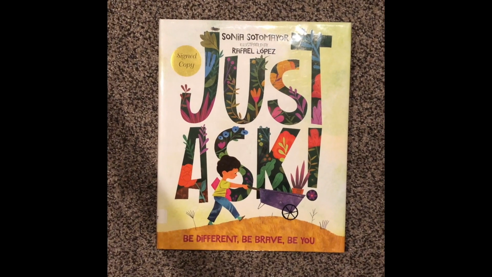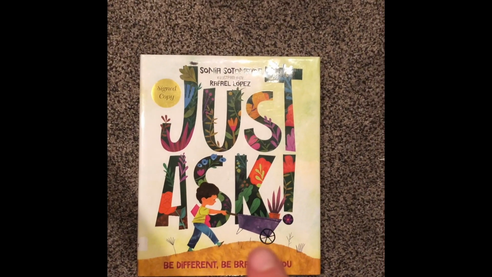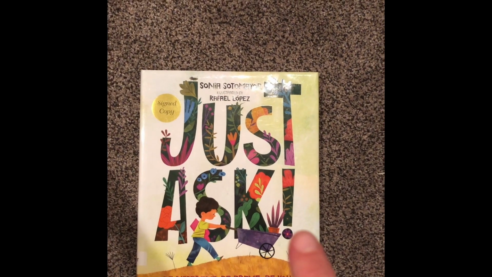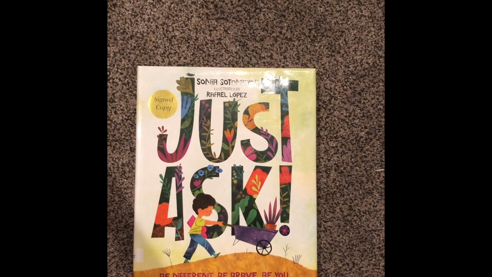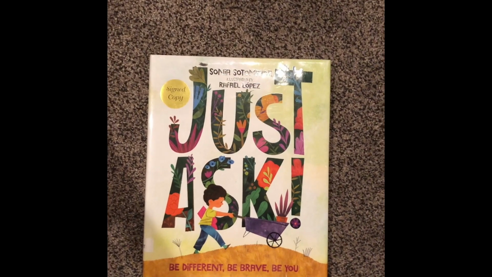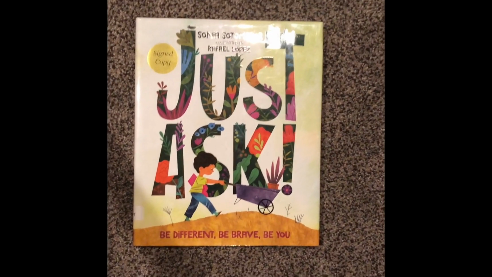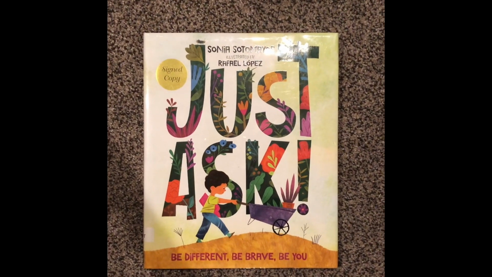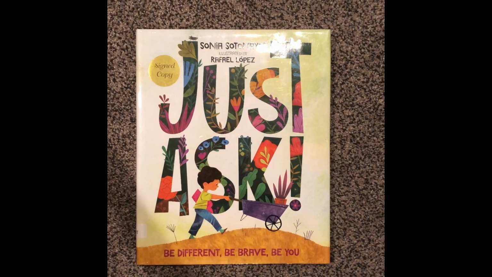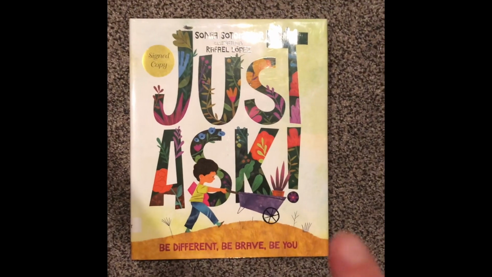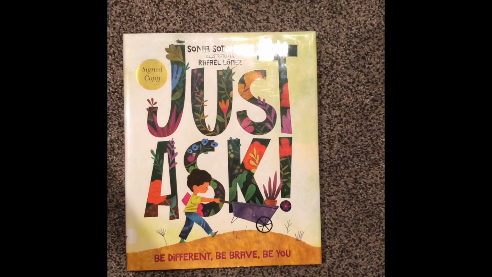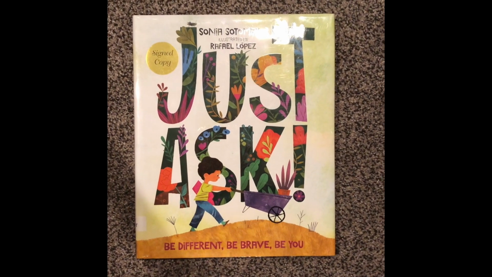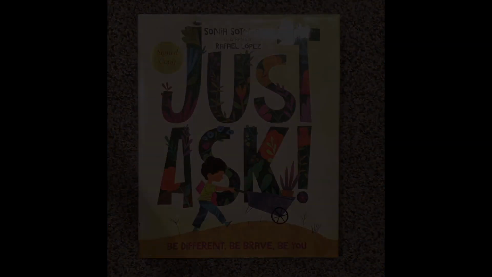So what's going on in this picture is I see a little girl pushing a wheelbarrow, and she has a plant in it. And I think that she might be pushing this wheelbarrow to go plant this plant. And what makes me say that is because she's using the wheelbarrow for the plant, and it looks like she has a destination that she's going to.